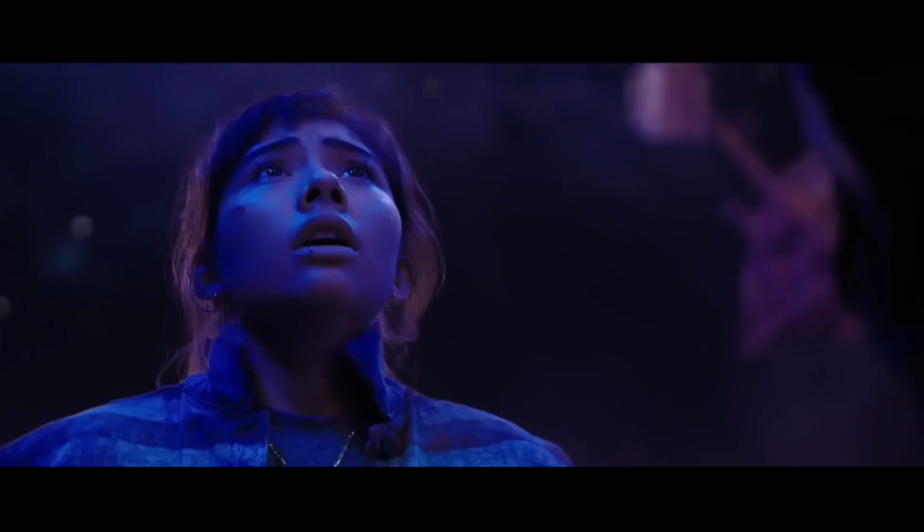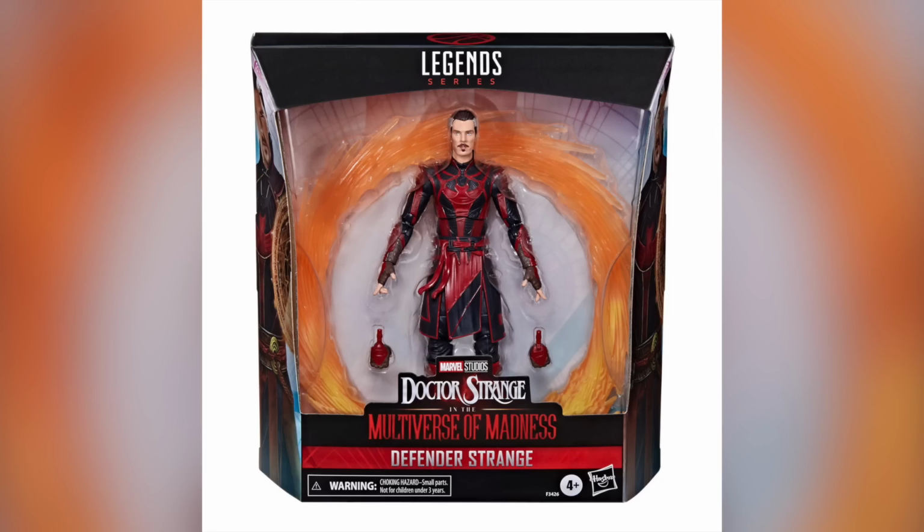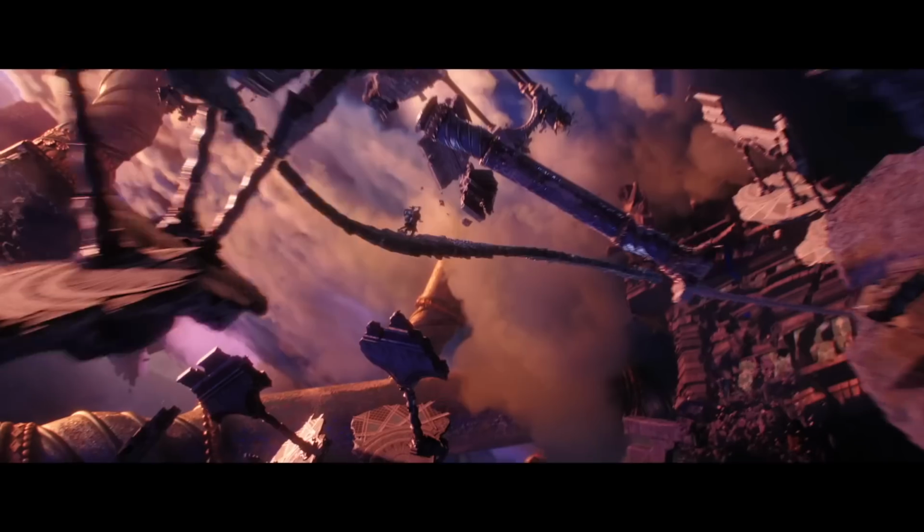Now, let's do this. The film opens in the Gap Junction where America Chavez and a strange variant called Defender Strange are fighting off monsters and demons that were sent by Wanda. And 10 years ago, that sentence would not have made any sense at all.